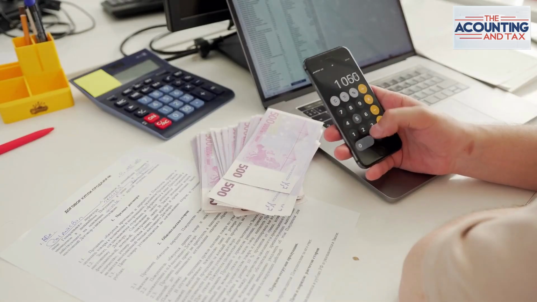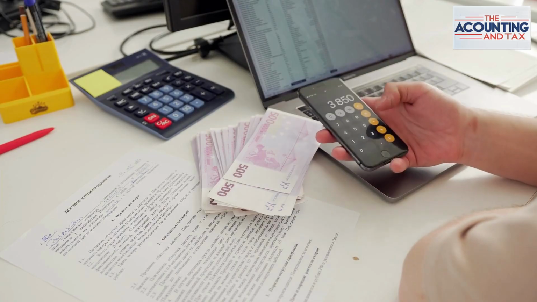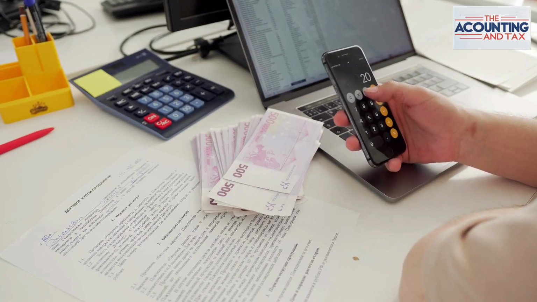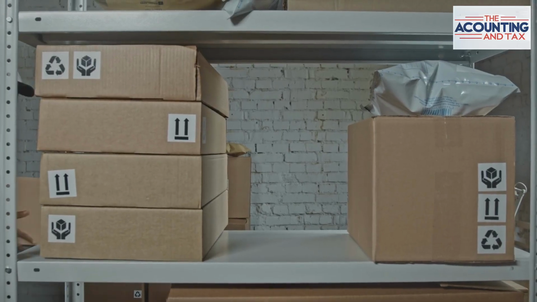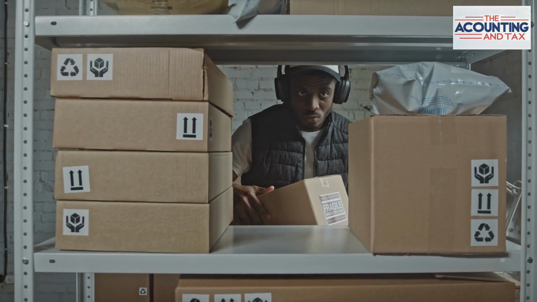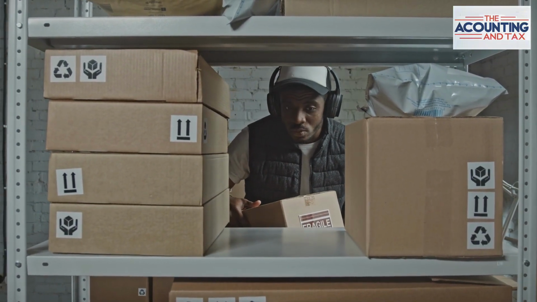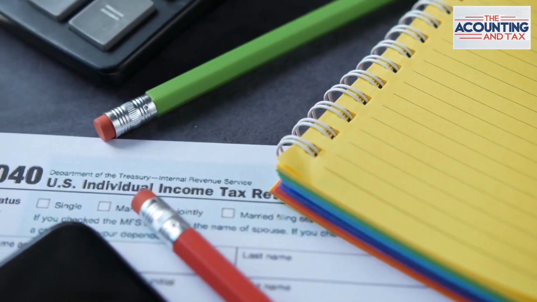How do I calculate landed cost to Canadian customers? Landed cost is the total cost of getting a product from your location into your customer's hands in Canada. It is more than your manufacturing cost and more than the price you list on your website. It includes the product itself, transportation, insurance, customs duties, sales tax, brokerage, and local handling charges.